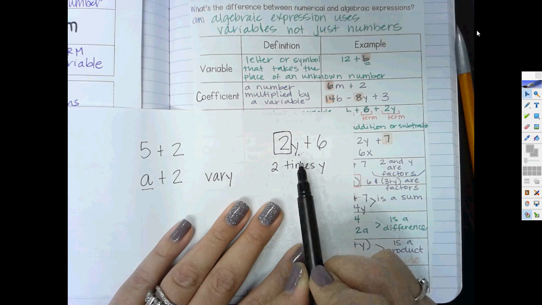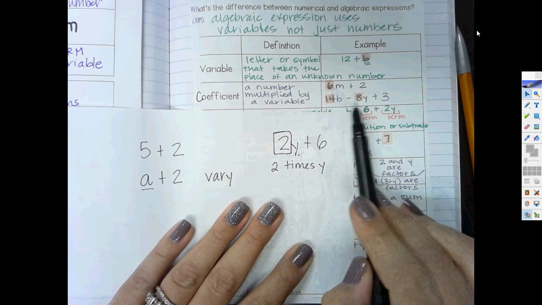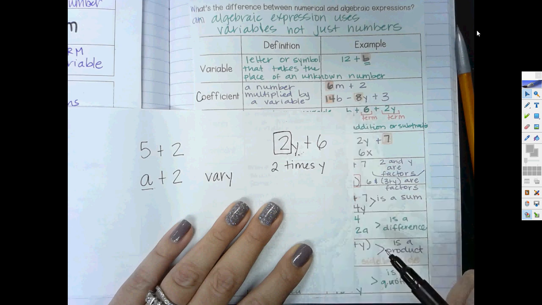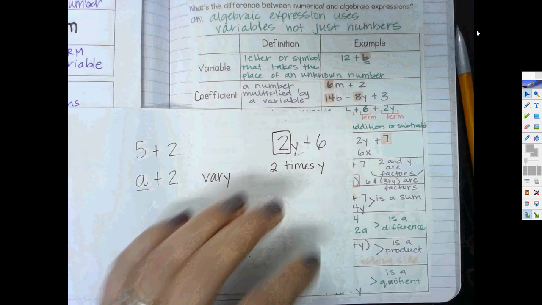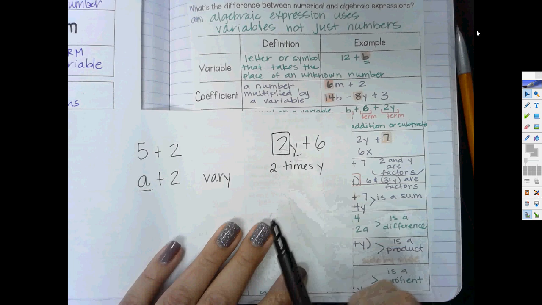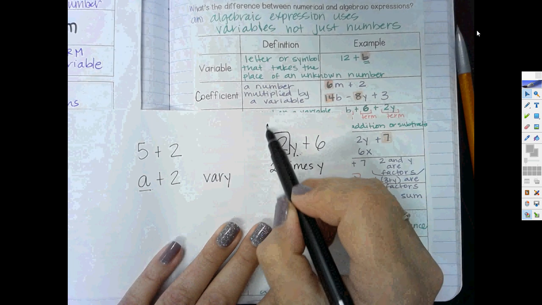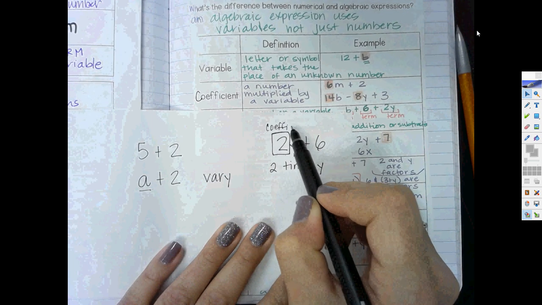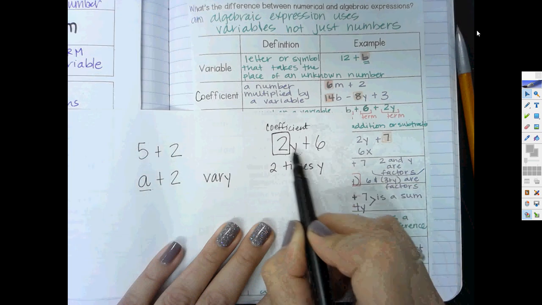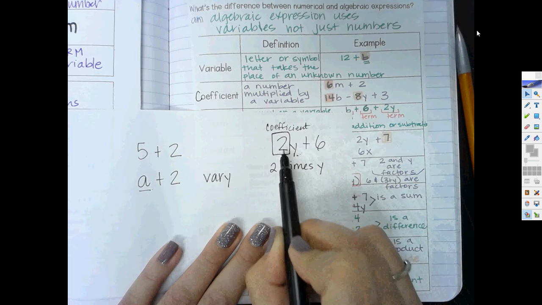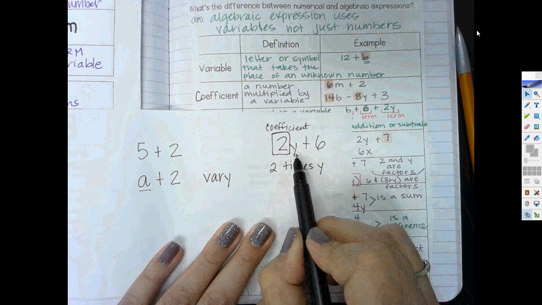So anytime, like here it's 6, 14, and 8, those are all the numbers in front of the variable. And it's just the number. 2y is not the coefficient, just the 2. That's the mistake I've seen lately, we want to call all of that a coefficient. Just the number is the coefficient, not the variable.